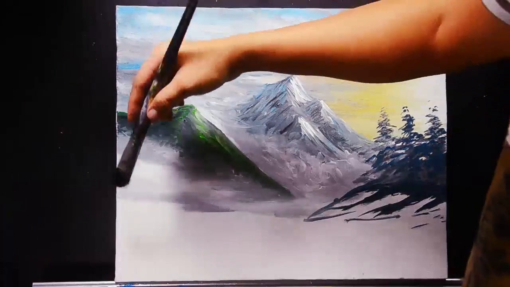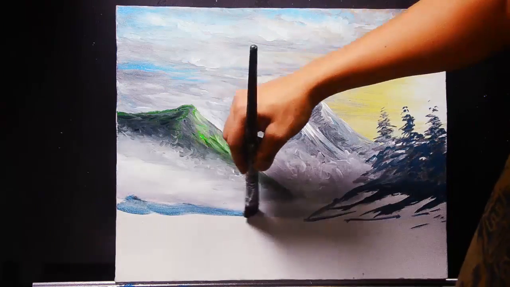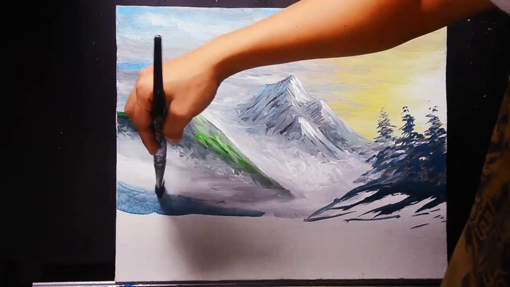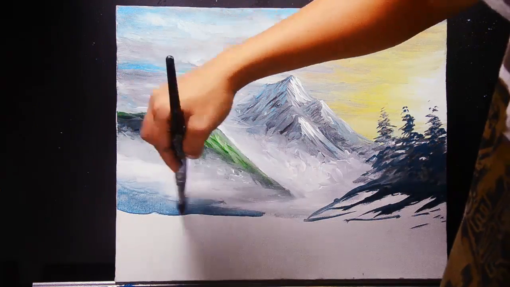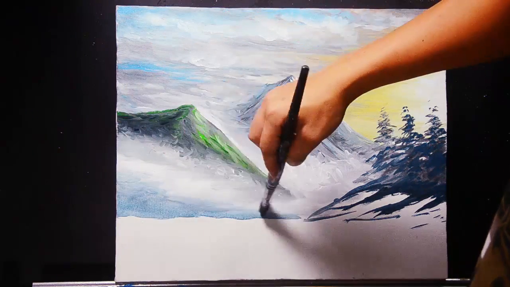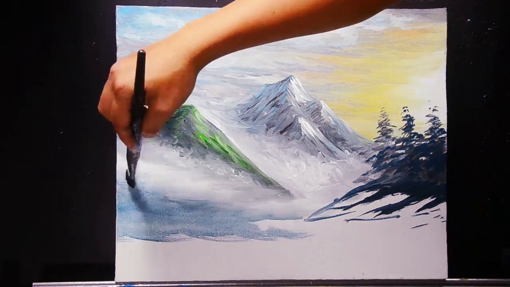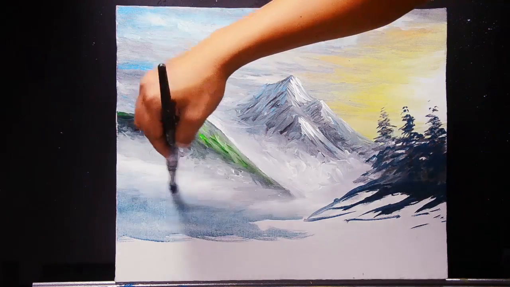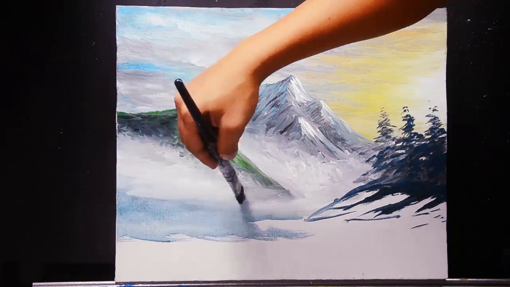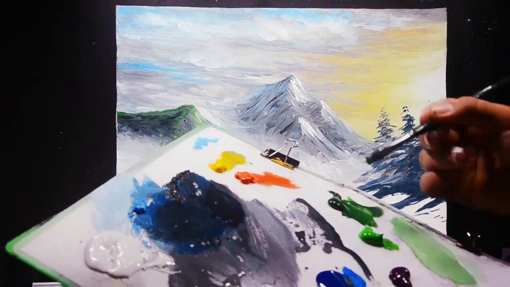Then the blue color, and paint to this area, and just blend this color to the titanium white, to the fog's color. Looking good. Nice color.